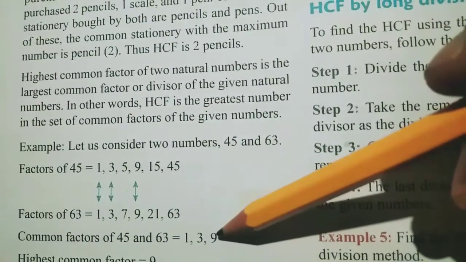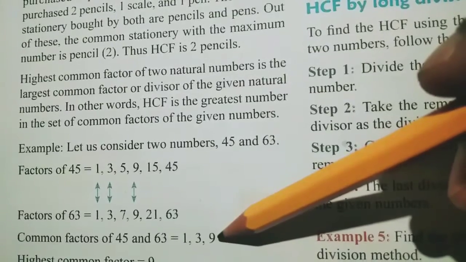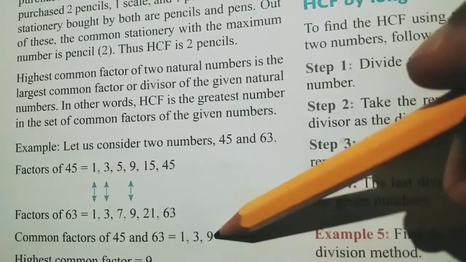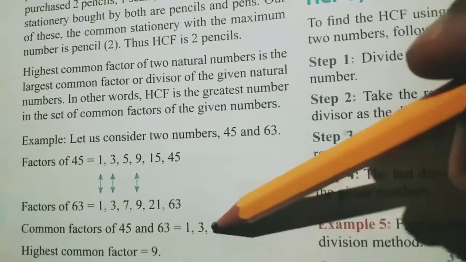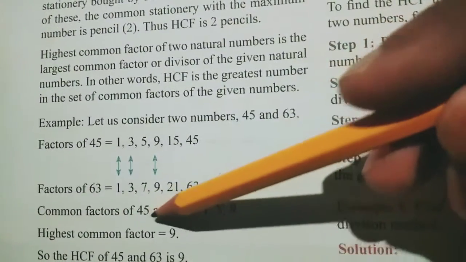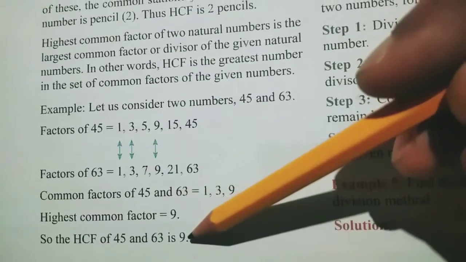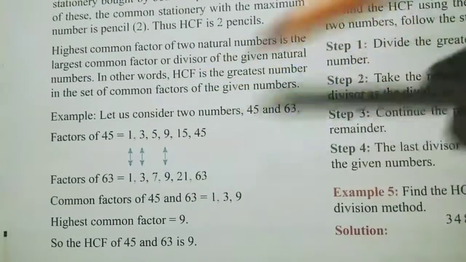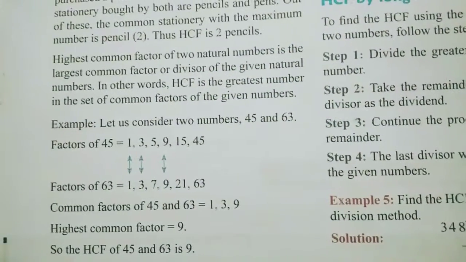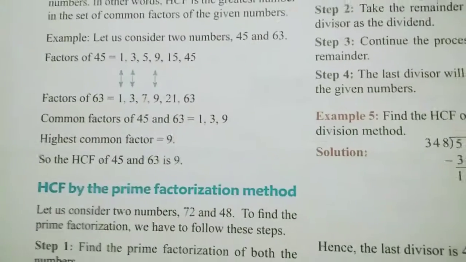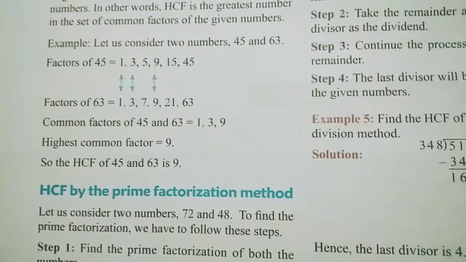Now from here we have to see which is the greatest common factor, the highest common factor. You can see that 9 is the greatest common factor here. So you have to write highest common factor equal to 9. So HCF of 45 and 63 is 9. In this way you have to find the HCF of any two numbers. This is called the common factor method. Understood? In the next topic we will see HCF by the prime factorization method.